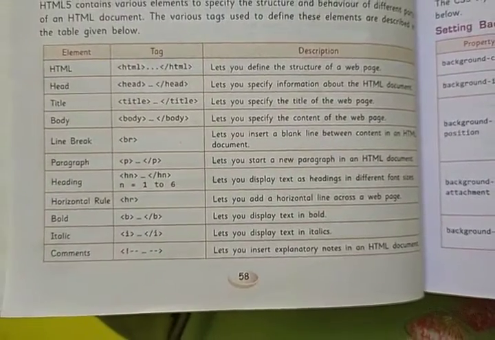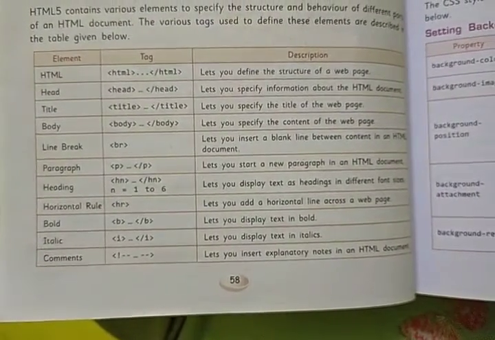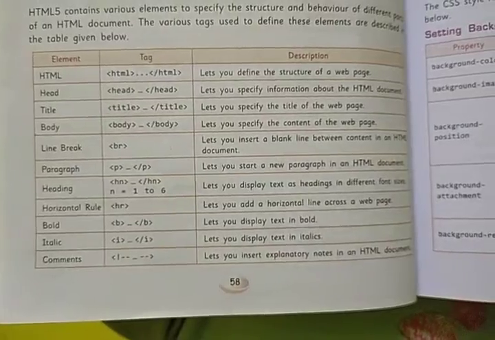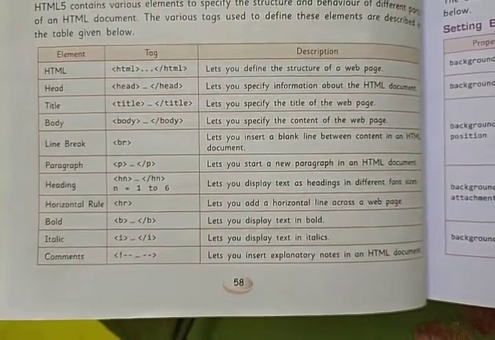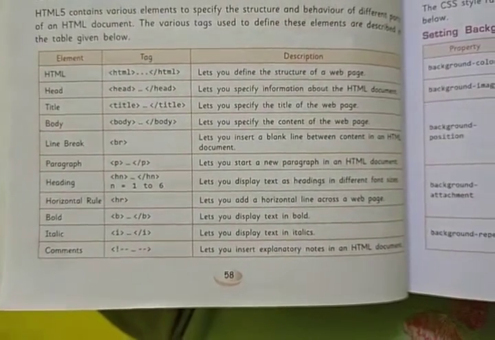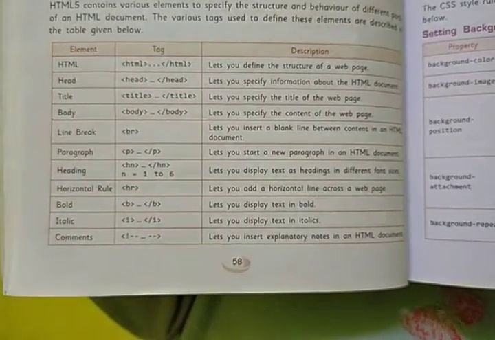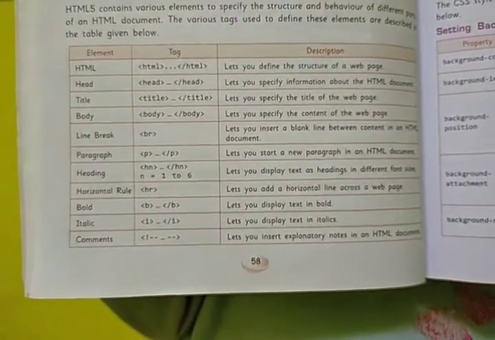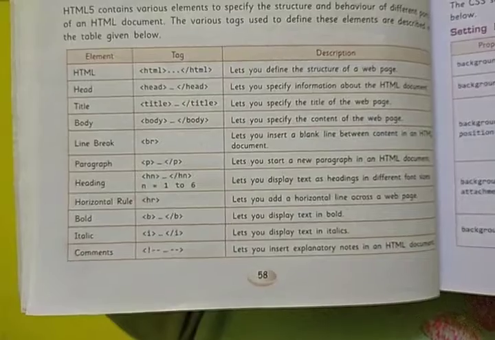Clear? So today in this class we have studied the structure of an HTML document, and also we have studied the HTML elements. If you have any doubt, then you will let me know. Clear? Okay.